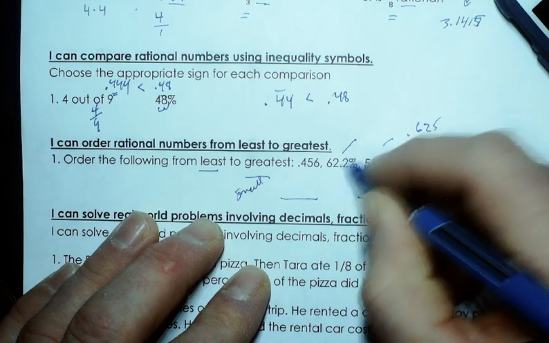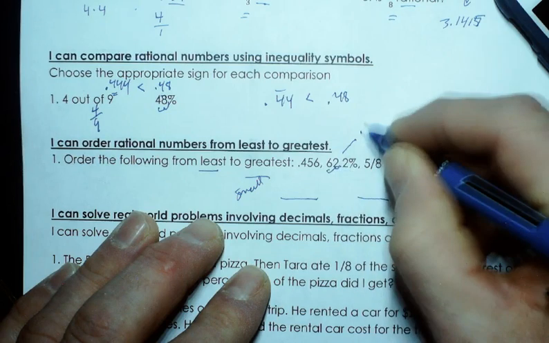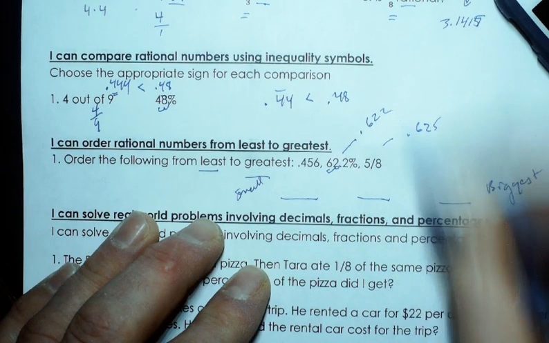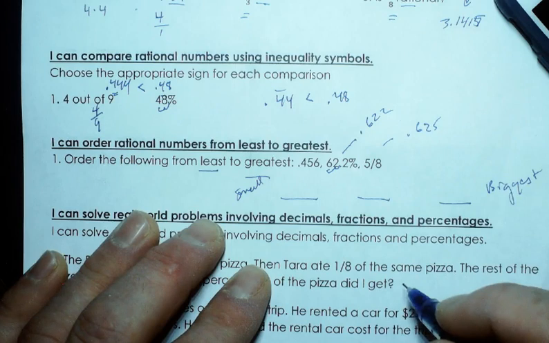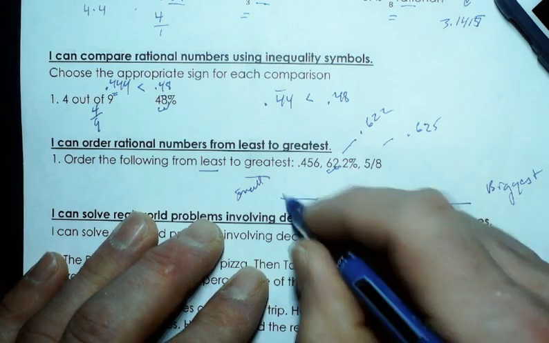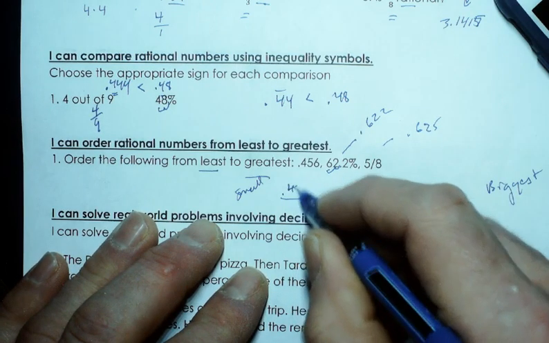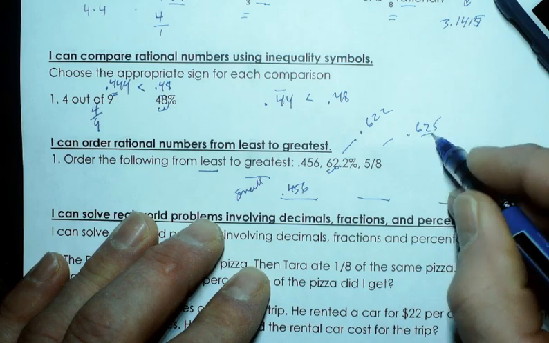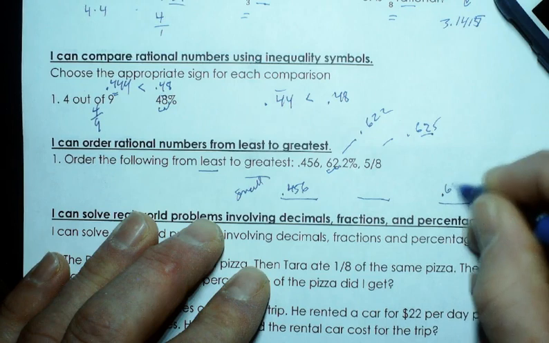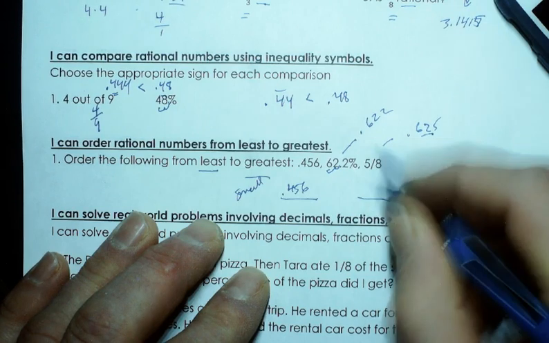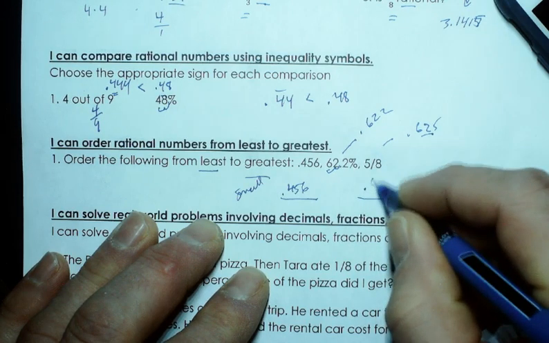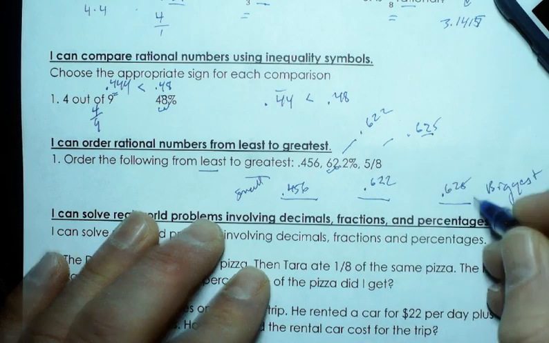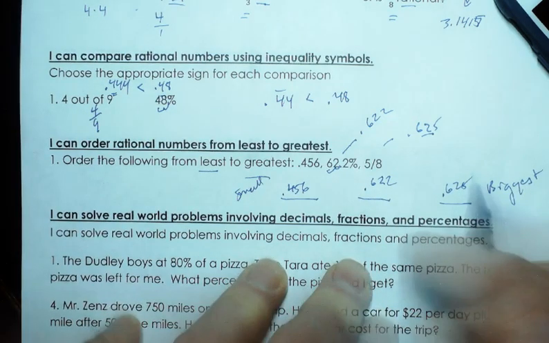This one, just move the decimal twice, that's going to be 0.622, and we already have 0.456. So 0.456 is the smallest. The largest here is going to be 0.625, and then the middle is 0.622.